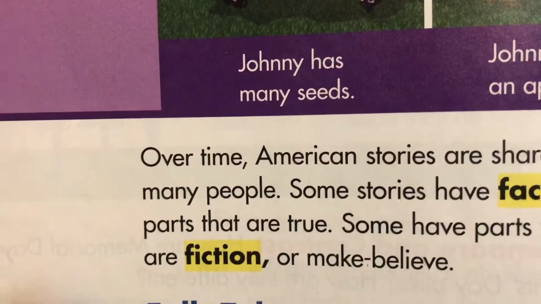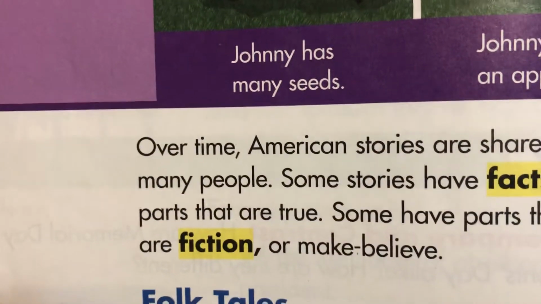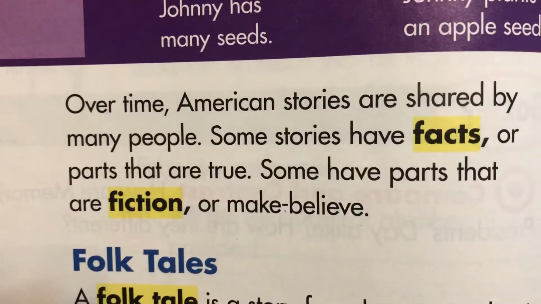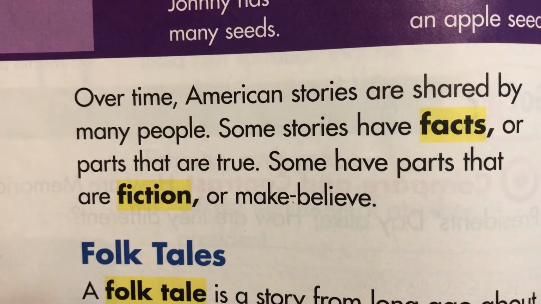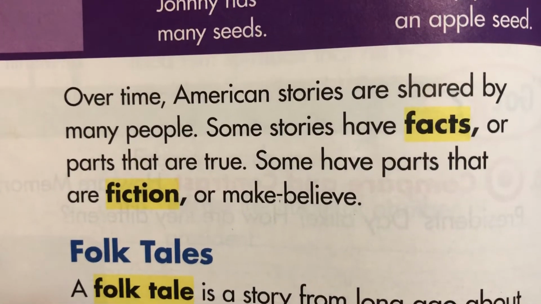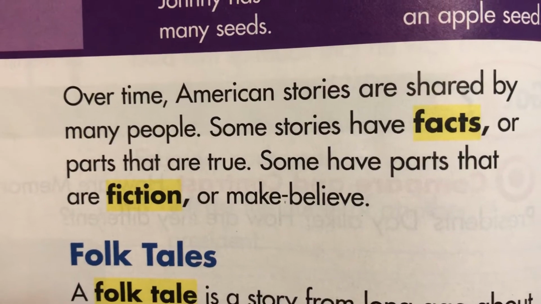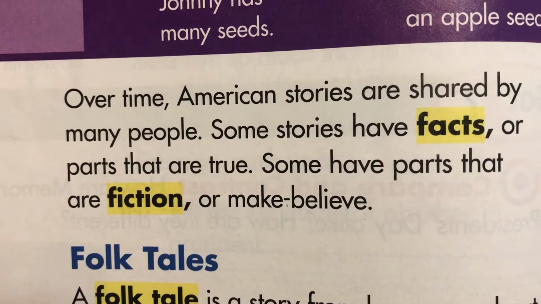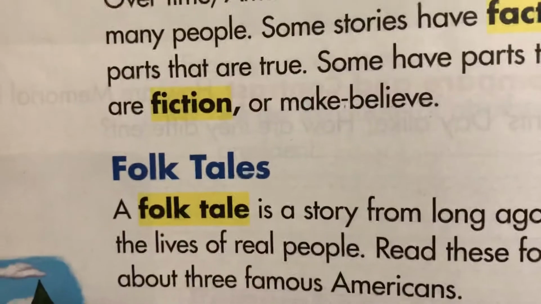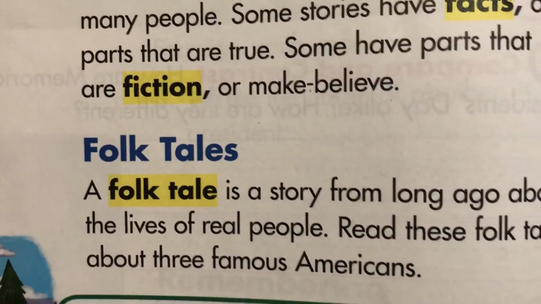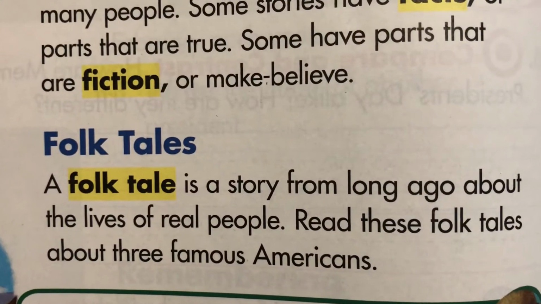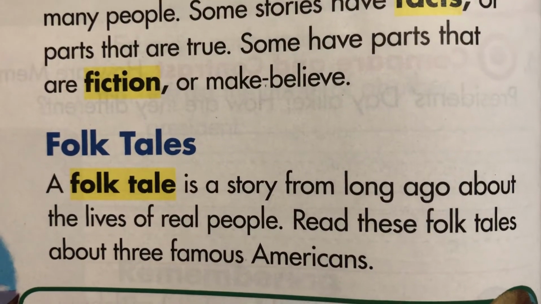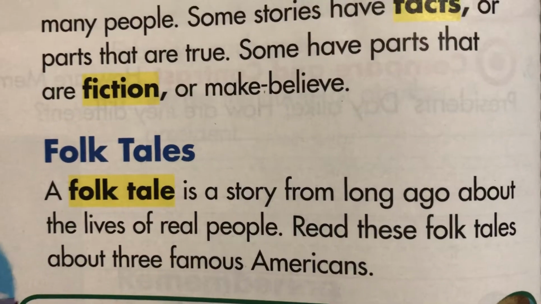All right, now we're going to start reading these pages. Over time, American stories are shaped by many people. Some stories have facts or parts that are true. Some have parts that are fiction or make-believe. Heading, Folk Tales. A folk tale is a story from long ago about the lives of real people. Read these folk tales about 3 famous Americans.